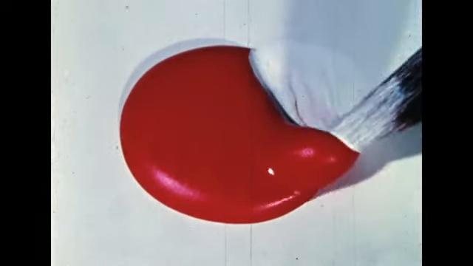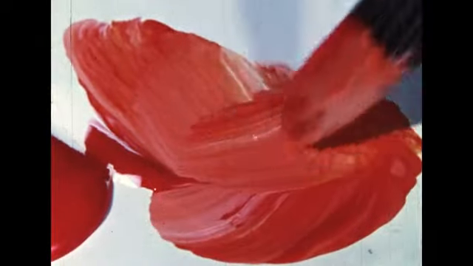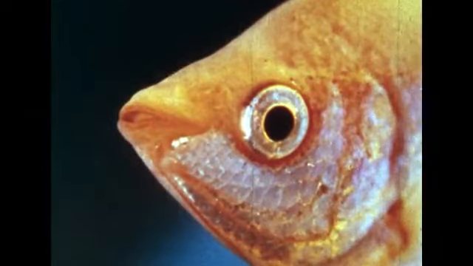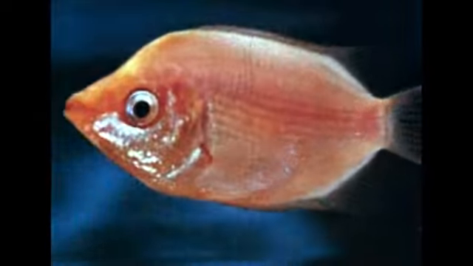Value changes can also be made in color. A small amount of white added to orange mixes to a medium value. And more white gives us a pale, light value. Many light values can be found in nature.